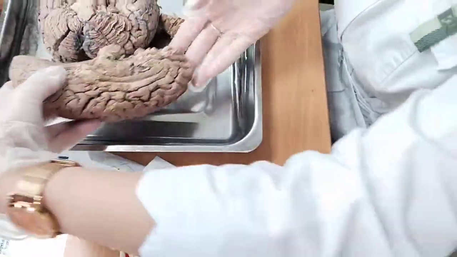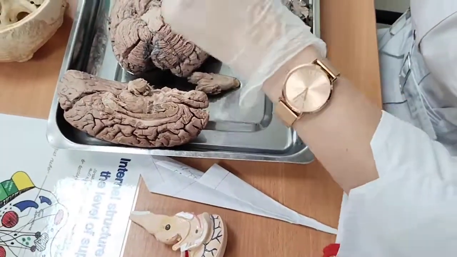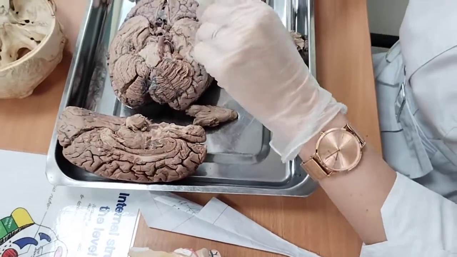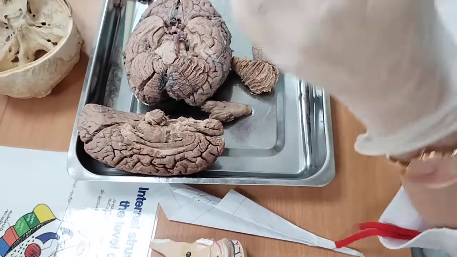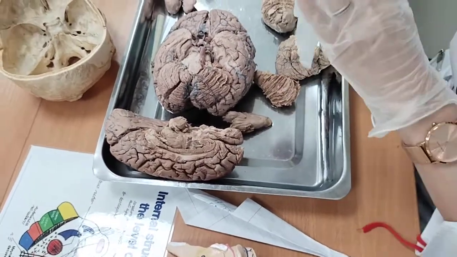So that will be your homework for the next week. Any questions? Cerebral cortex? No, cerebral cortex we will leave for the next week.